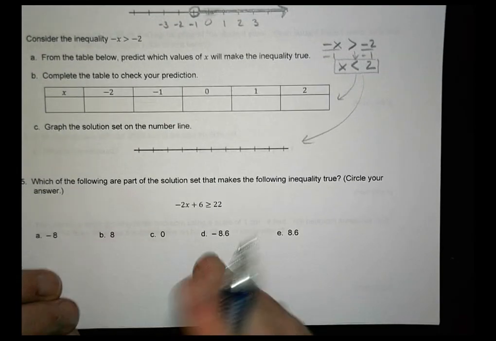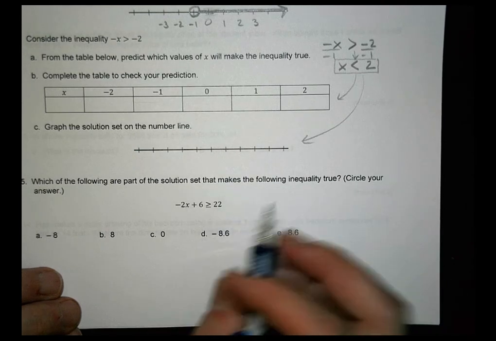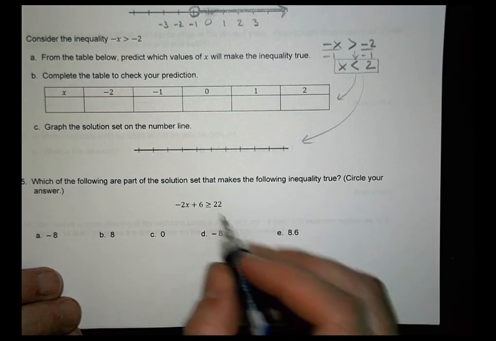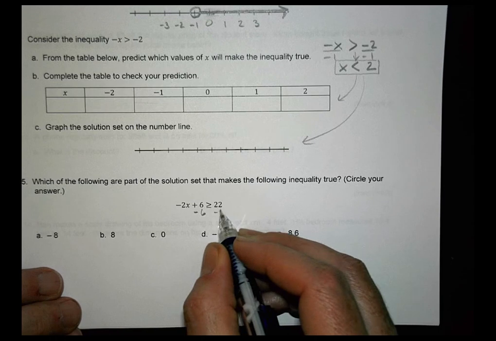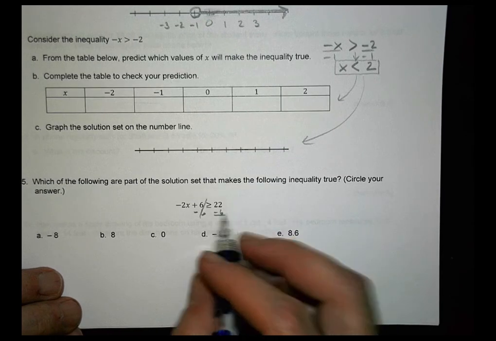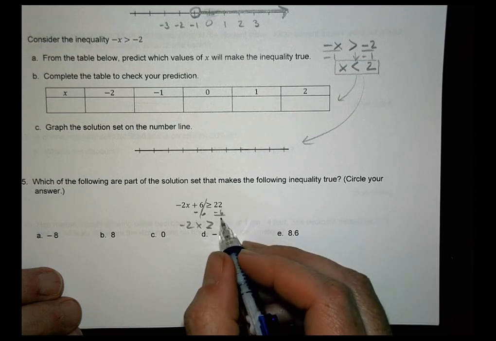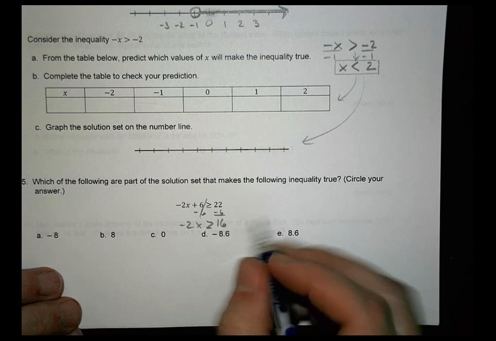Number 5, which of the following are part of the solution set that makes the following inequality true? Circle your answer. So we're going to look for numbers that make this true. We can subtract 6 and subtract 6. That goes away. And we have negative 2x is greater than or equal to 22 minus 6, which in our case here is 16.